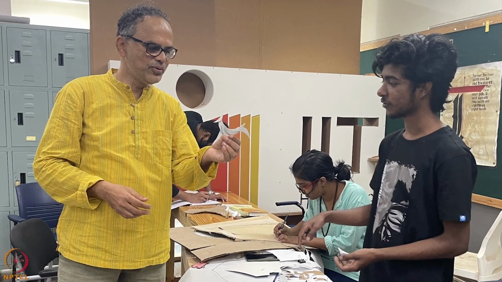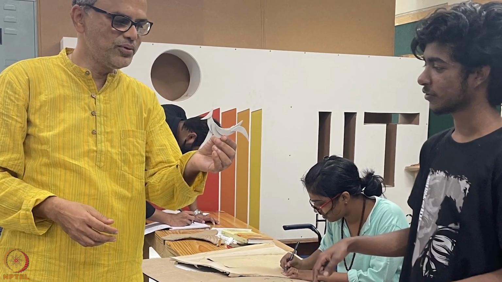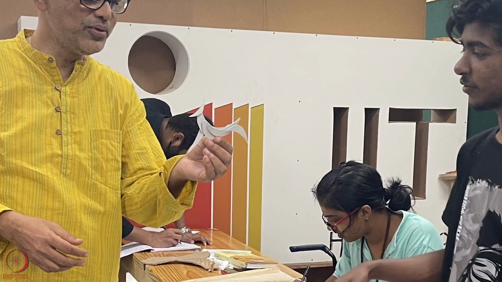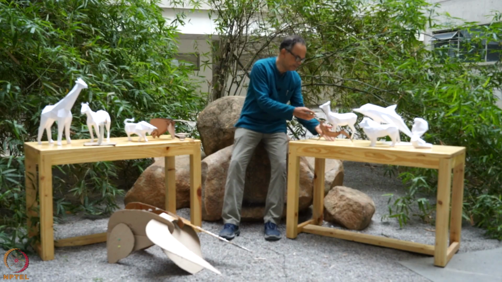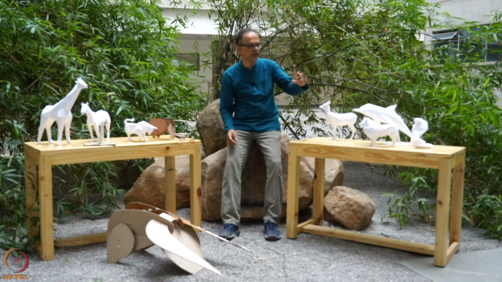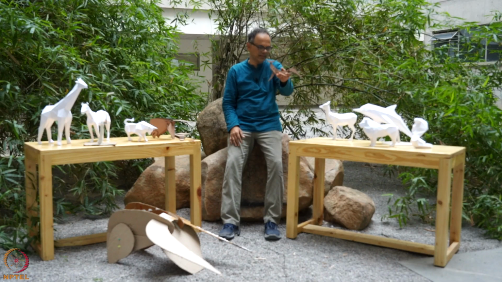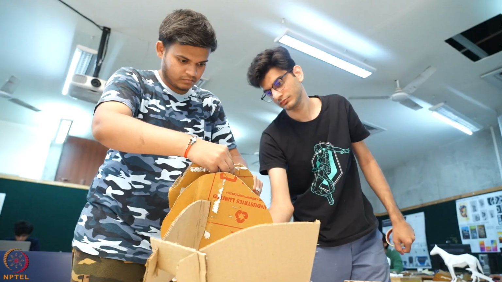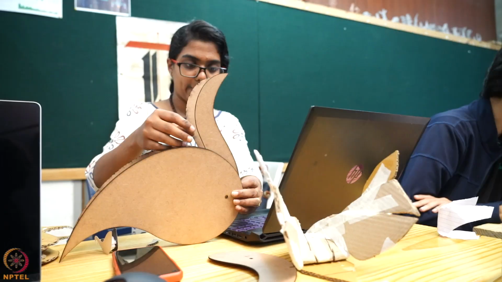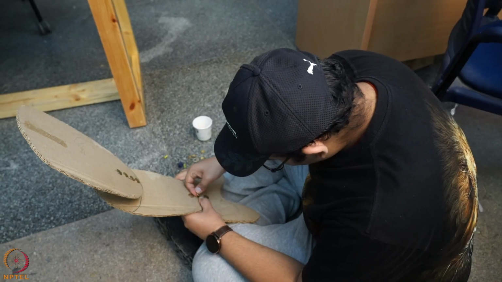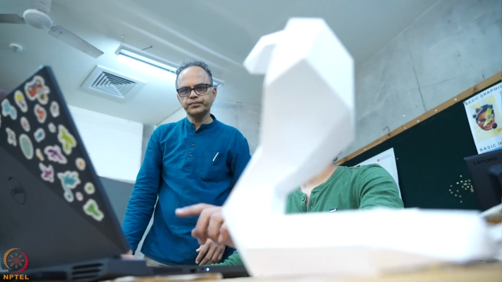Similarly, look at how the elegance of the deer was captured. This student very quickly made this wonderful curvature paper model. From this paper model, he quickly built the final model of his elegant deer, and I can say it's reached around 20% of the deer and 80% of the elegance and the grace with which the deer moves. That is the aspect which is captured. So that's how, within a short span of 3 days, we could build all these models.